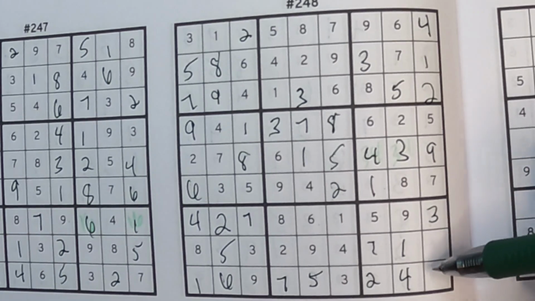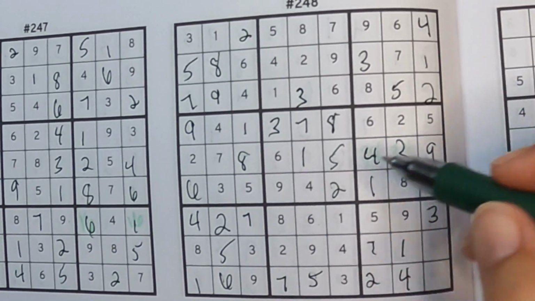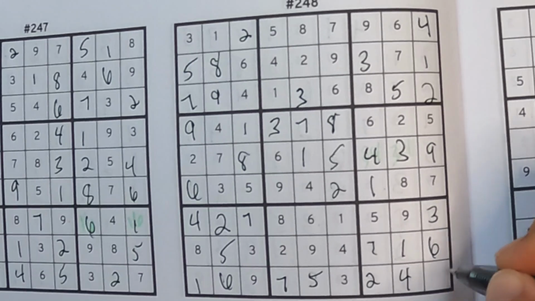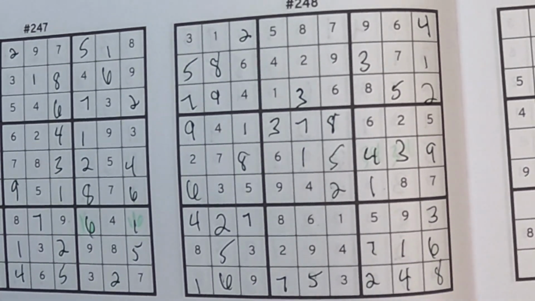And for this box now, we're missing 6 and 8. We've got an 8 here, so 6 and 8. And there we have it for today's puzzle.